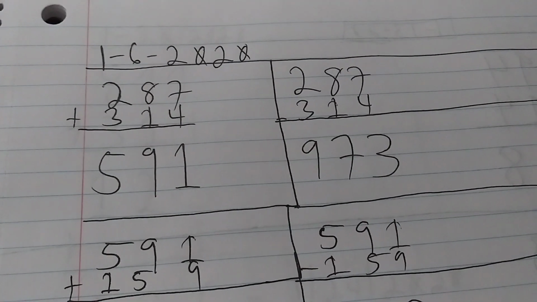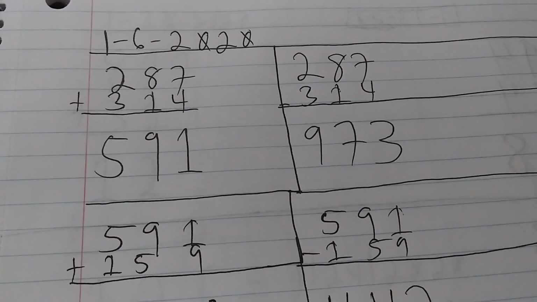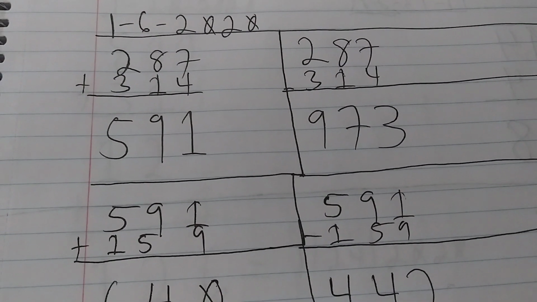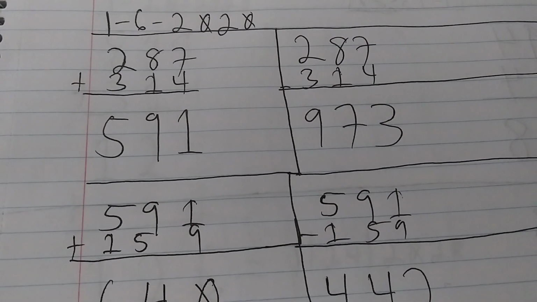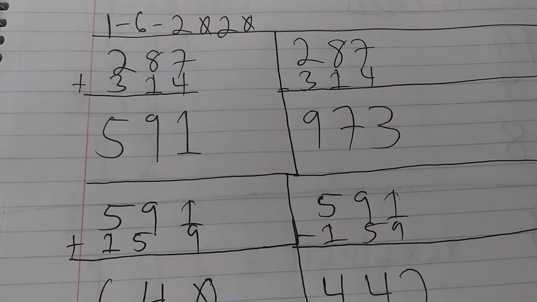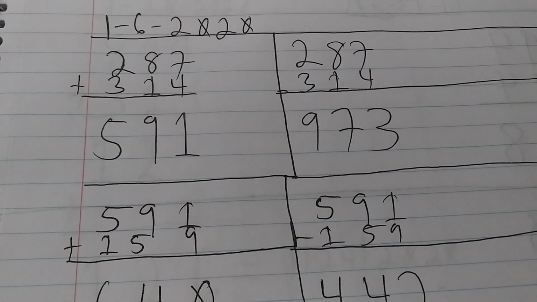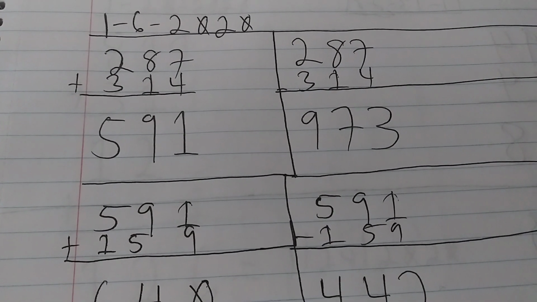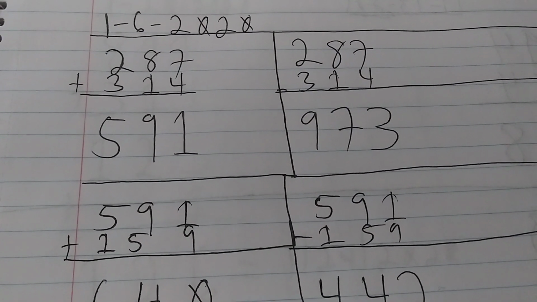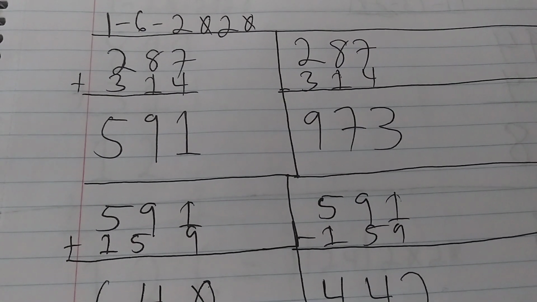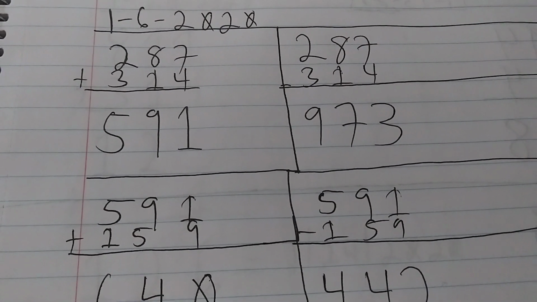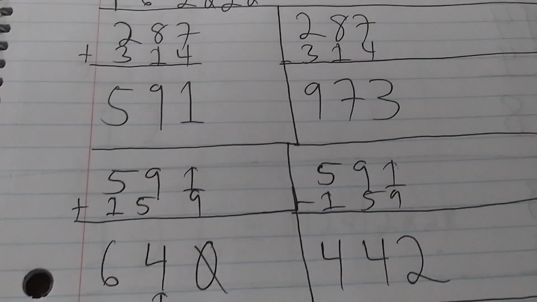Alright, so on January 6th, 287 hit. You're going to add 314. 2 plus 3 is 5. 8 plus 1 is 9. 7 plus 4 is 11, or 1. That number did not hit in the next 7 days. You're going to also subtract off 314, so 12 minus 3 is 9. 8 minus 1 is 7, and then 7 minus 4 is 3. 591 and 973 did not hit in the next 7 days.